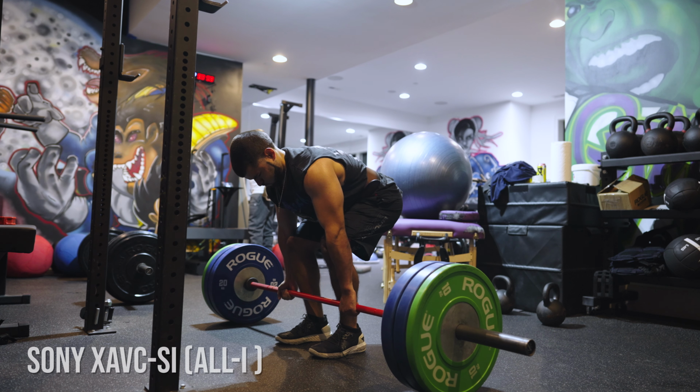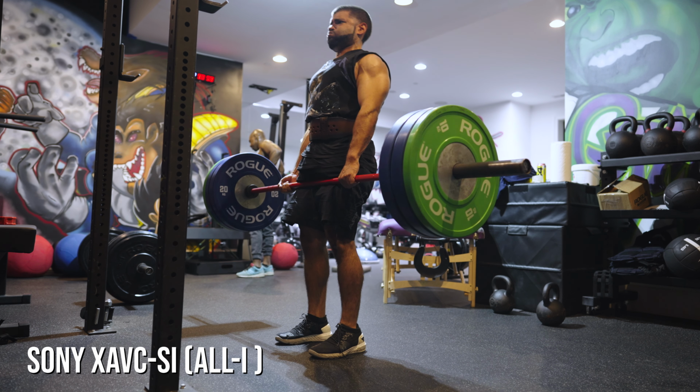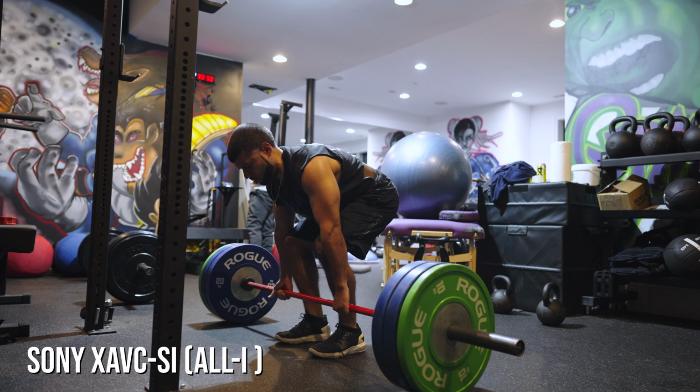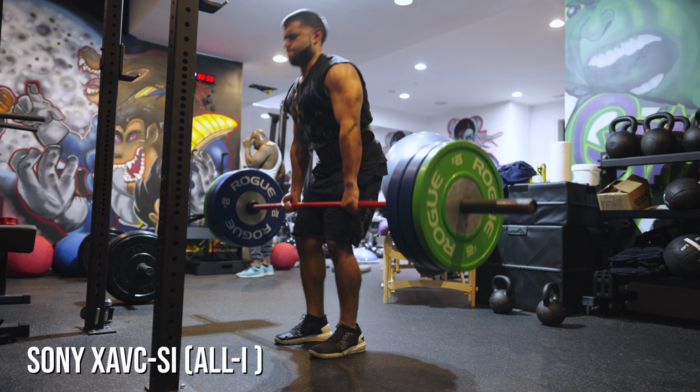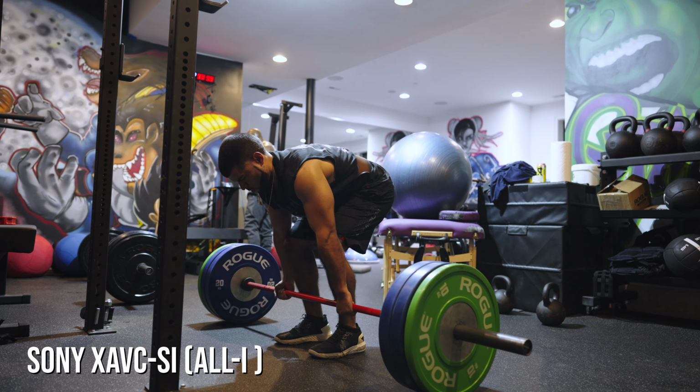Now, when it comes to the type of objects, subjects or material that you want to get the best details and definition and the best quality out of, because it's recording the whole image as a whole, again, you want to shoot in the all-intra compression option when it comes to shooting with the Sony A7S III.